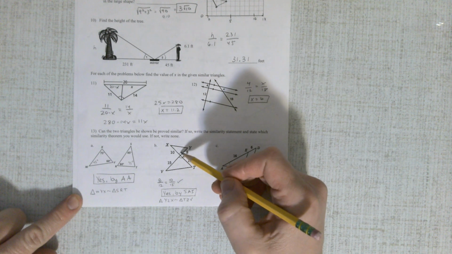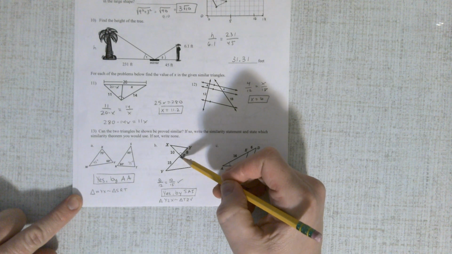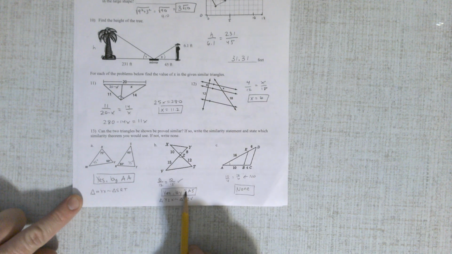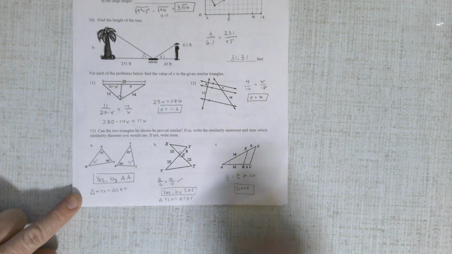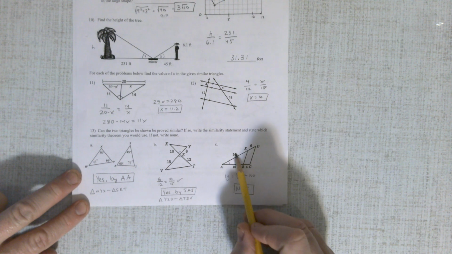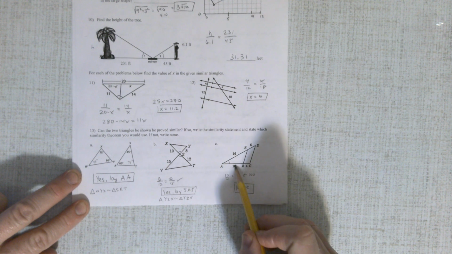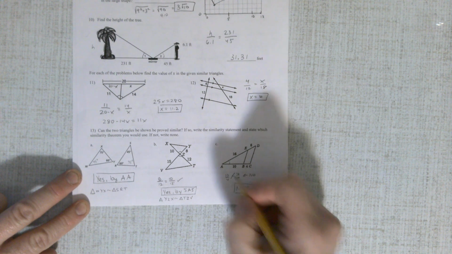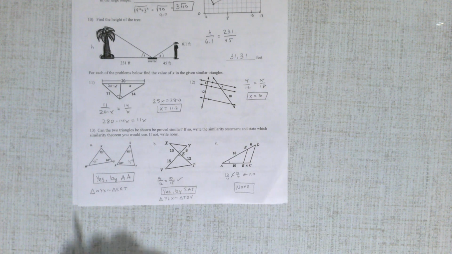In this one, we do have a pair of congruent angles, and then we do have sides in proportion, so it is similar by side, angle, side. On this one, we have 16 matching 6 and 10 matching 4. However, if you do the math here, this does not come out equal, so they're not similar.